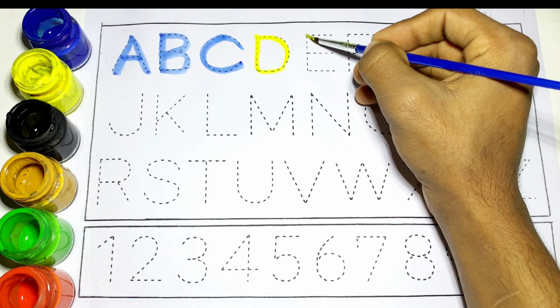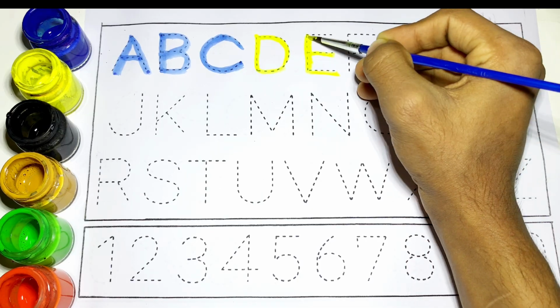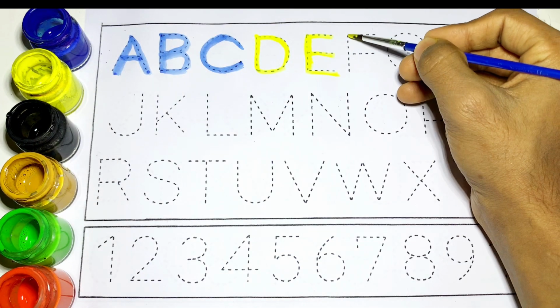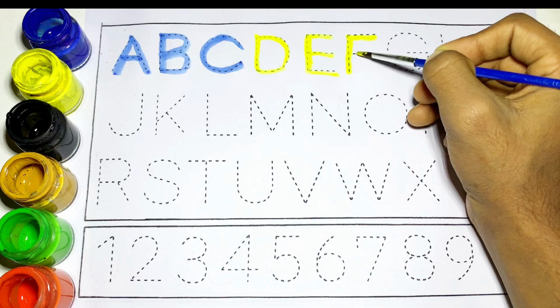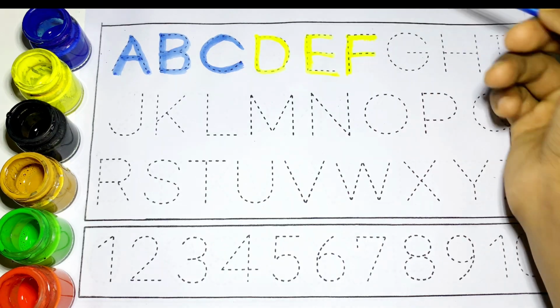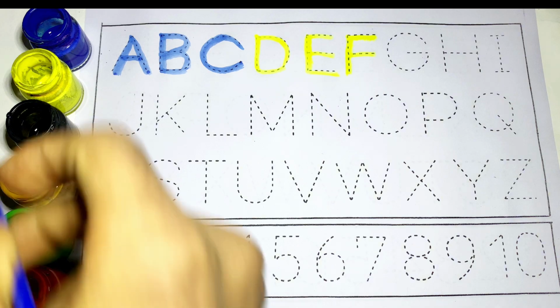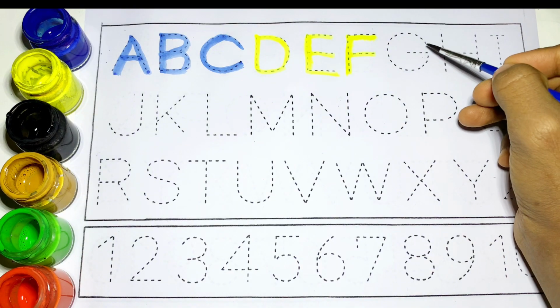E. E is for egg. E is for elephant. Kids, again use yellow color and draw F. F is for fish. F is for fan. Kids, now draw G. G is for god. G is for grapes. And use black color.